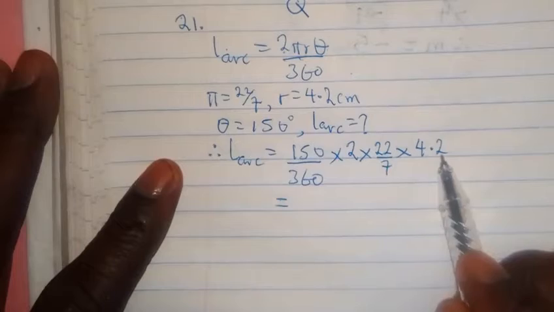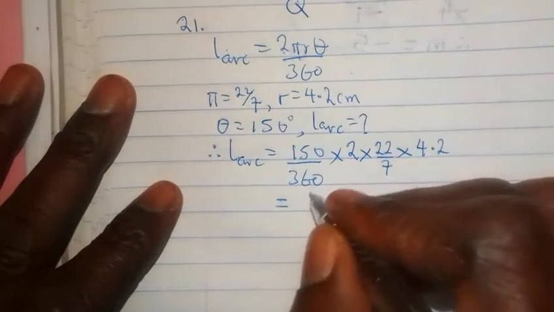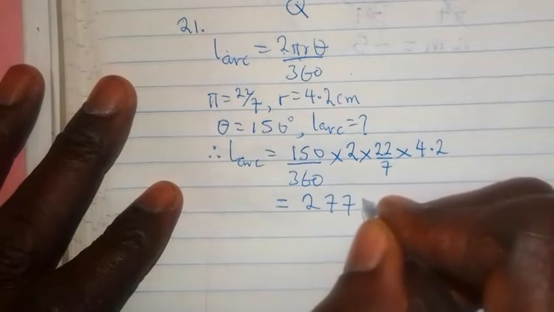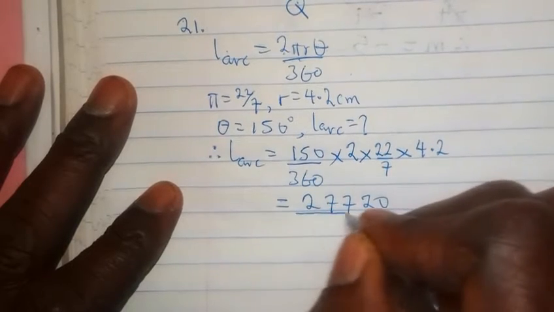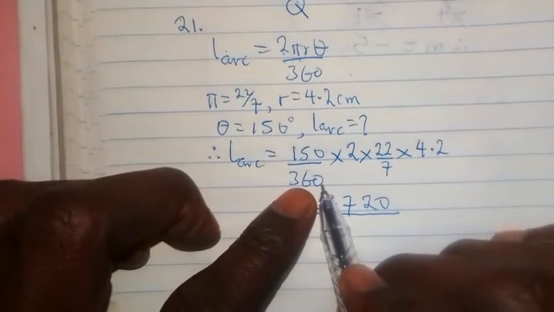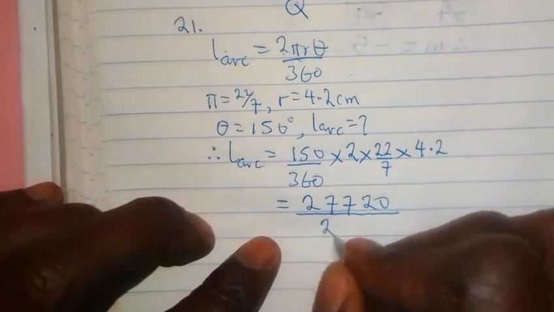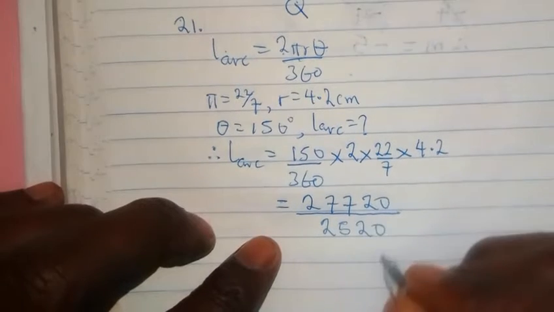times 4.2. In multiplying this with our calculator, we shall arrive at 27720. Then we multiply the denominator 360 times 7, and this will give us 2520.